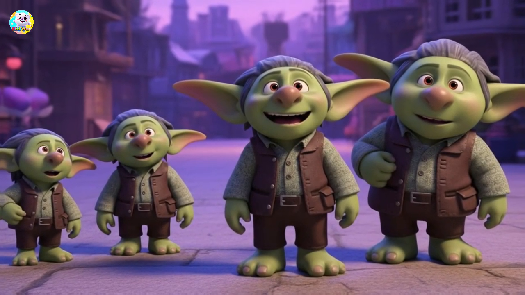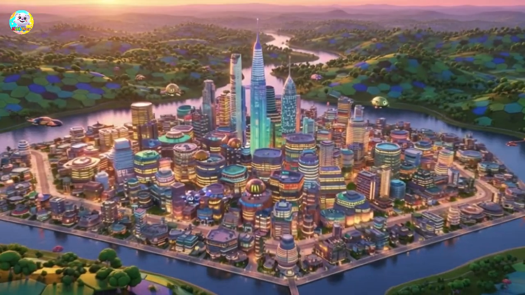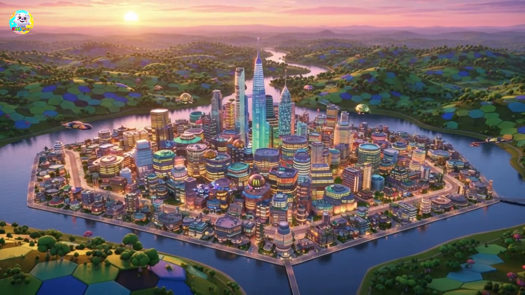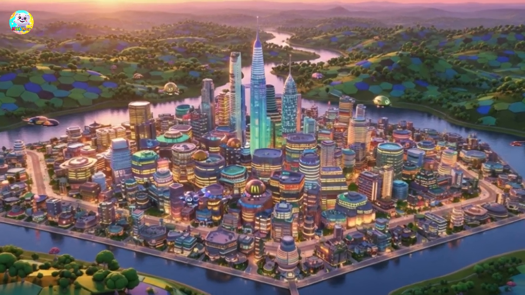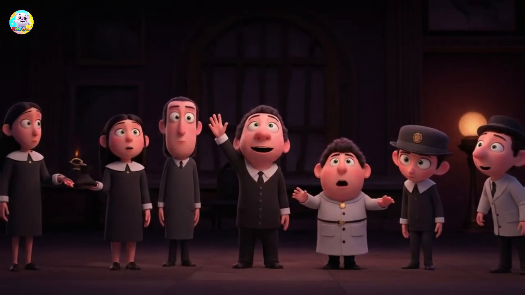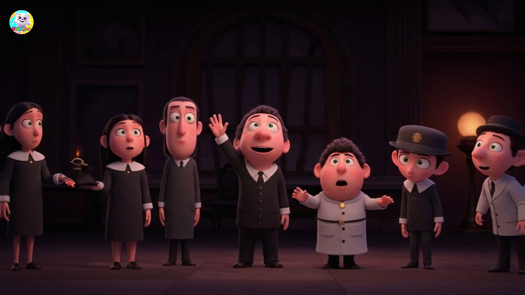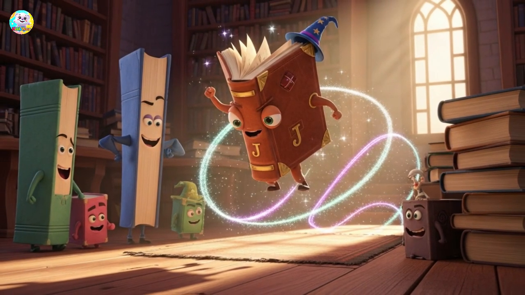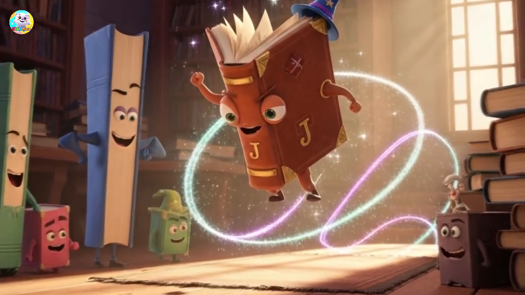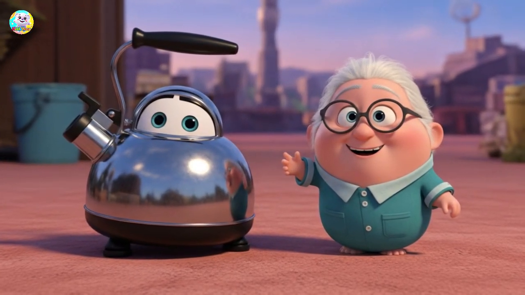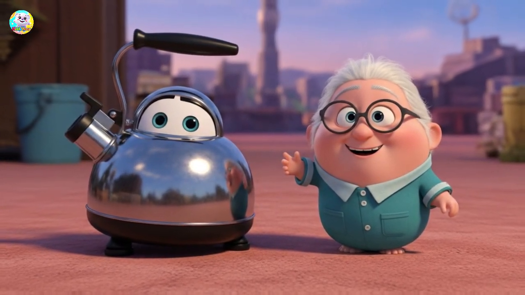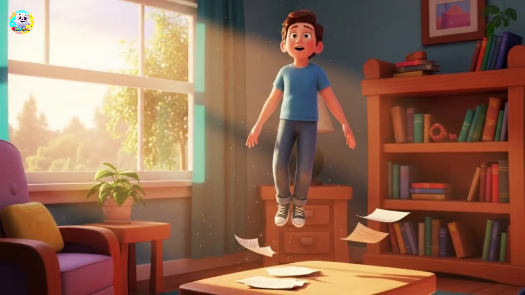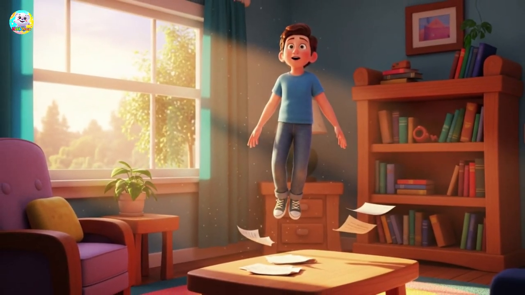G is for goblin, a tricky little fiend. H is for hex, a spell that makes things creamed. I is for incantation, the words that magic speaks. J is for jump spell, to leap with magical tweaks. K is for kettle, boiling pot of brew. L is for levitation, float with magic true.